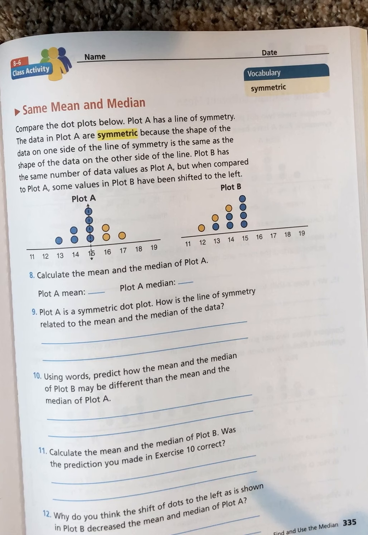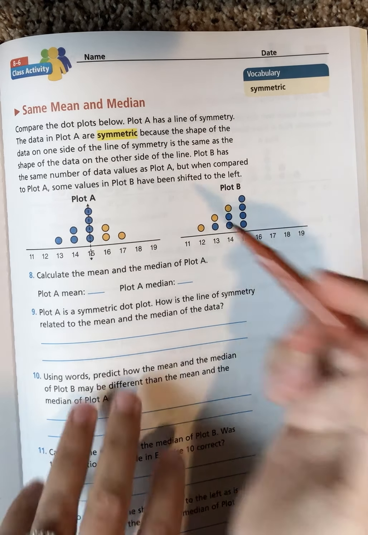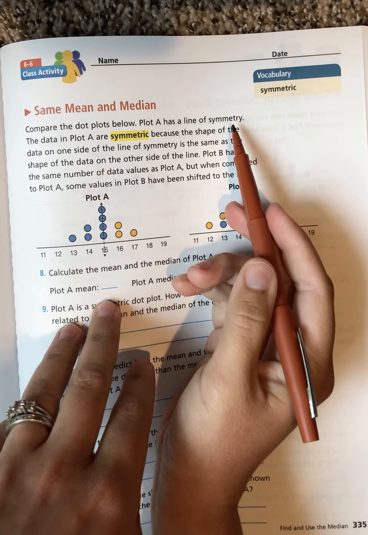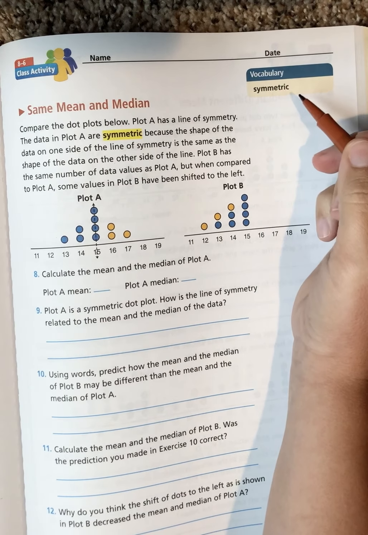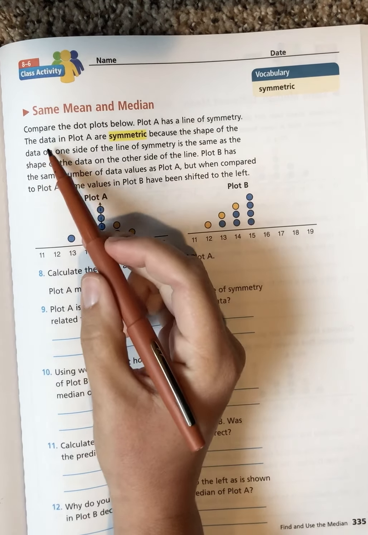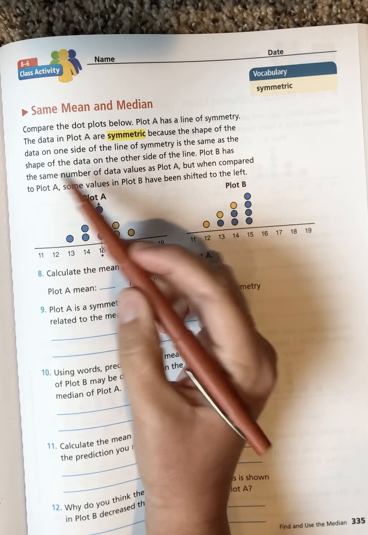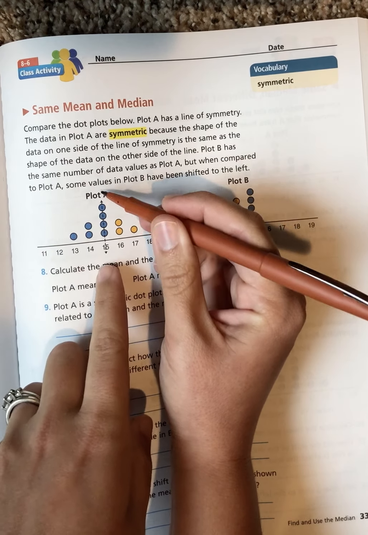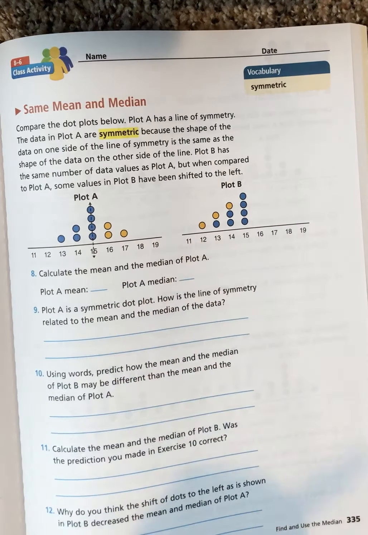So now we're going to be looking at two different ways to look at data at the same time. We're going to look at the mean and the median. So we're going to compare the dot plots. Plot A has a line of symmetry. If you guys remember, symmetry is when something looks the same on both sides. That's why it says symmetric over here. It says the data in plot A are symmetric because the shape of the data on one side of the line of symmetry is the same as the shape of the data on the other side of the line. So right here, you can see they have a line of symmetry, a little arrow. That's because both shapes look the same on both sides of that arrow.